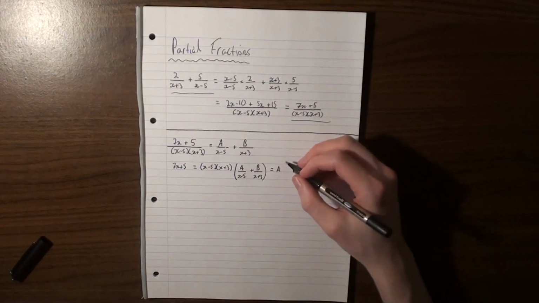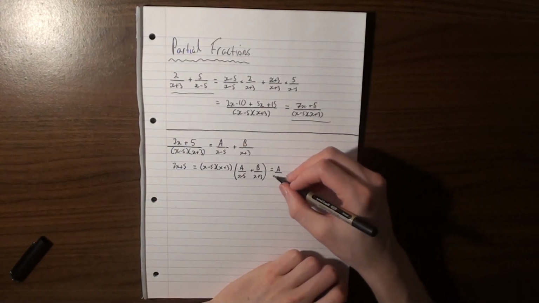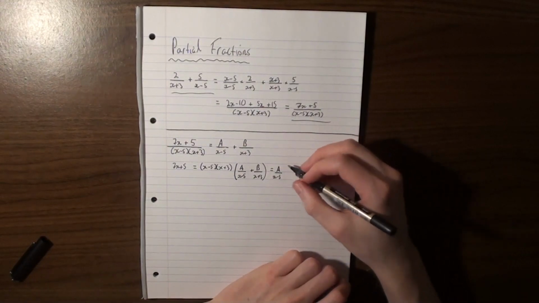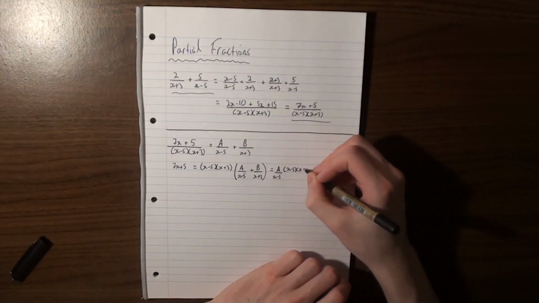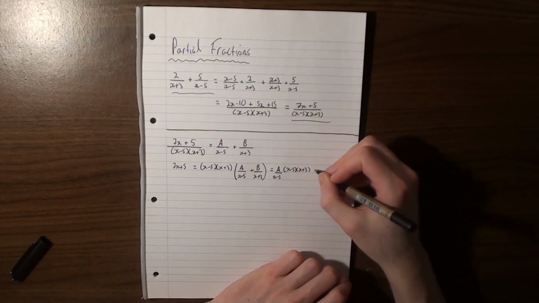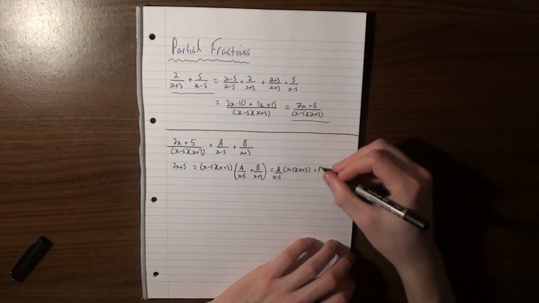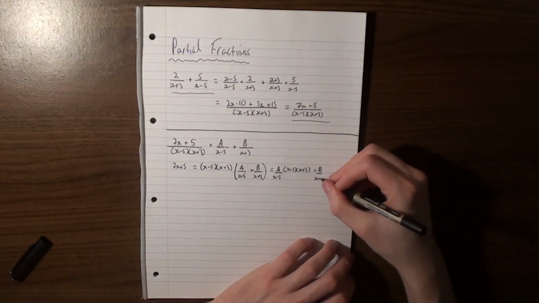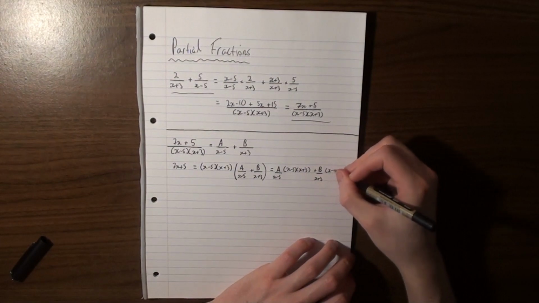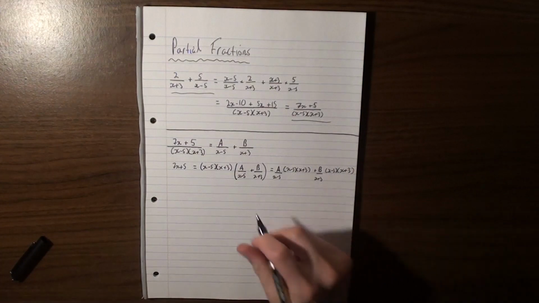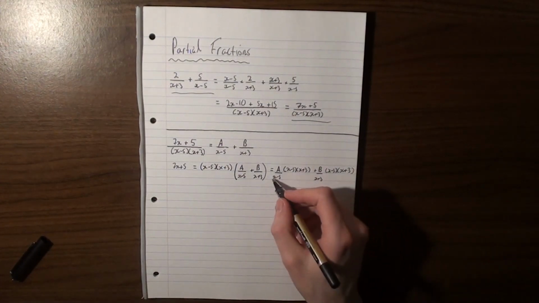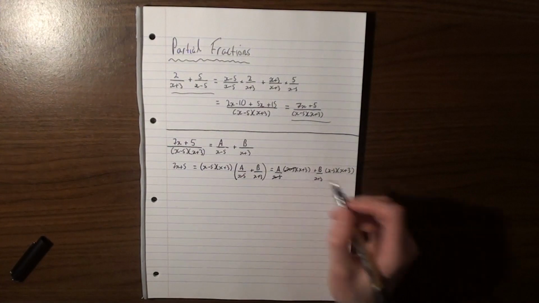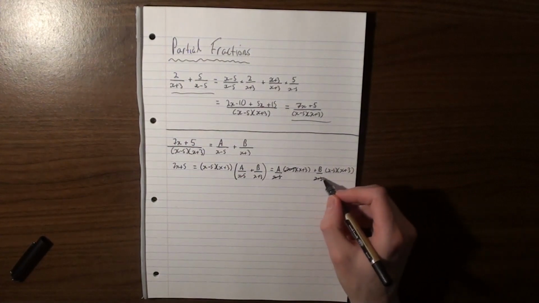Alright, let's do the whole thing. See if I can fit it in. Okay, so everything gets multiplied by a power of that. So this denominator is going to multiply by this thing up here, and this denominator is going to do a similar thing.